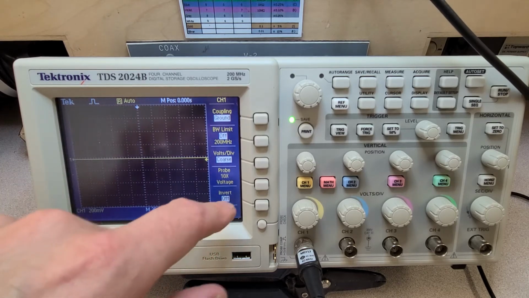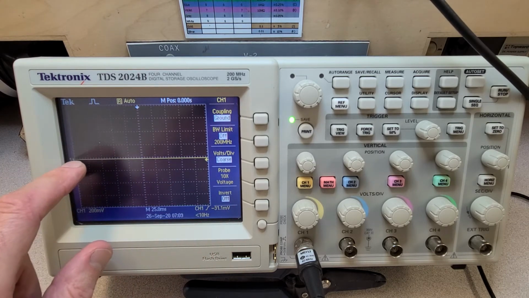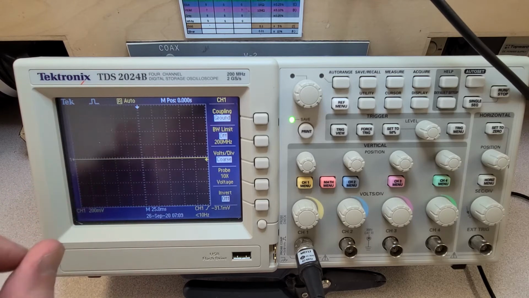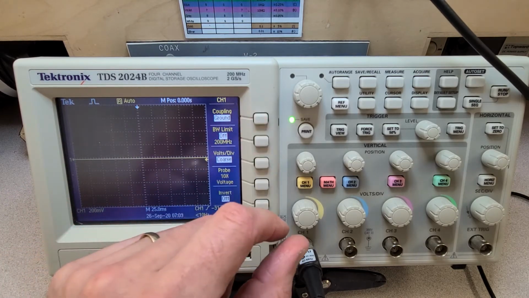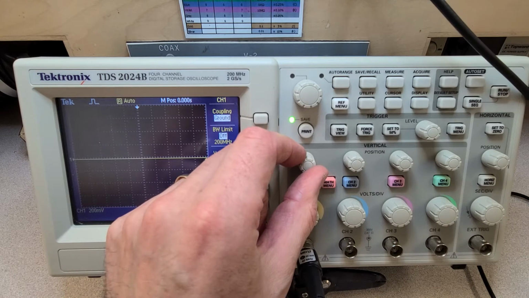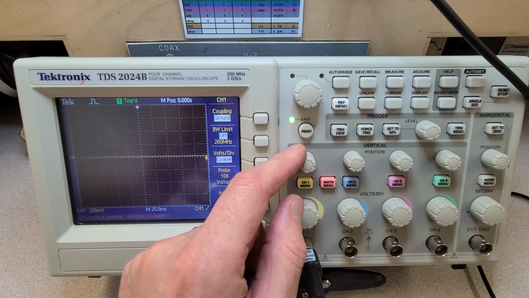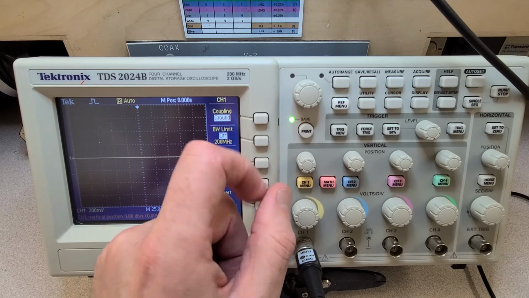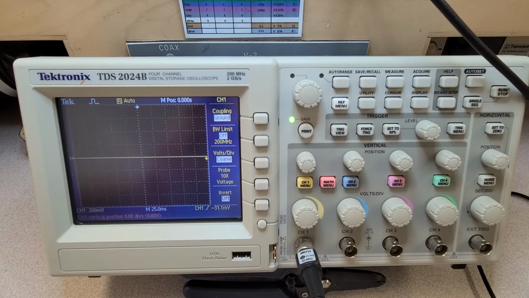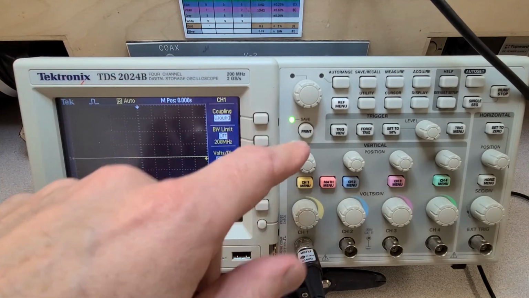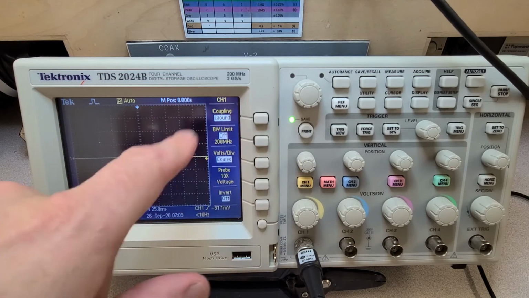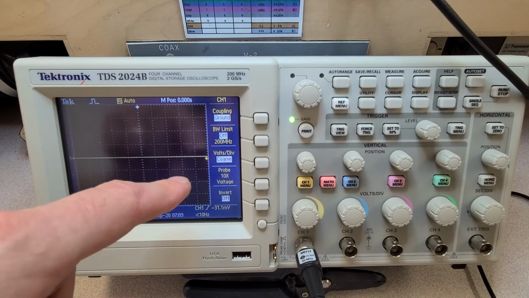So if you want to be able to set your little zero line exactly to ground, you can set this to ground, and you can zoom in on it as close as you want, and then you can adjust that position right to 0. So if you want to get some really precise measurements, you can dial that in right like so. Okay, so now we've got that set to ground.